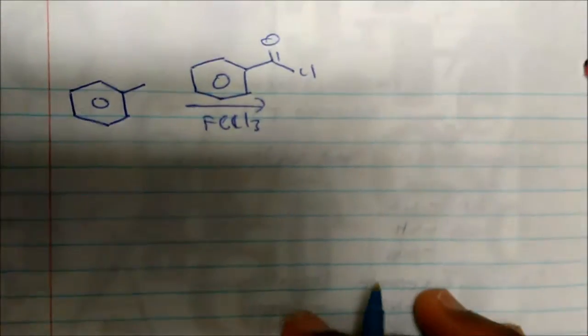Now, what about this one? What if I took toluene and I added this molecule and iron trichloride? What would be the product?